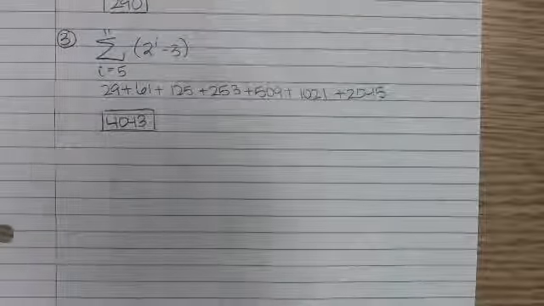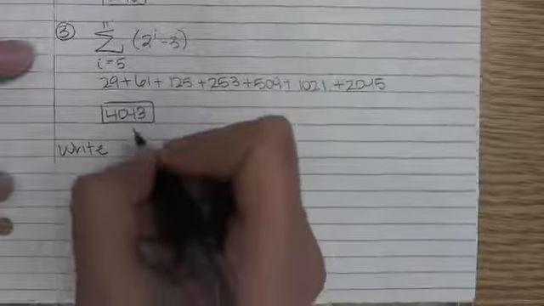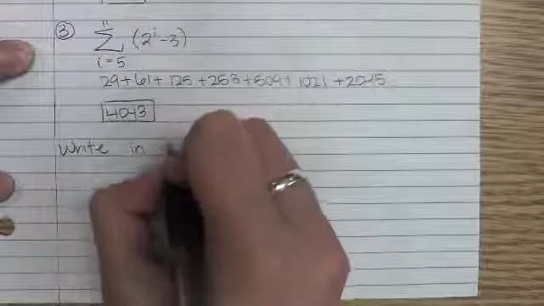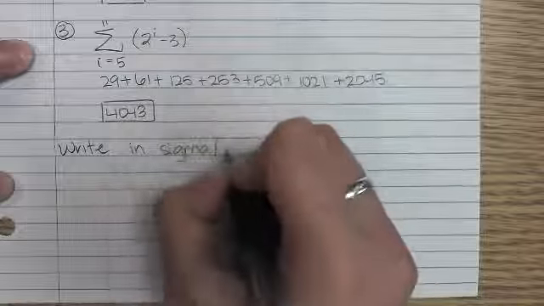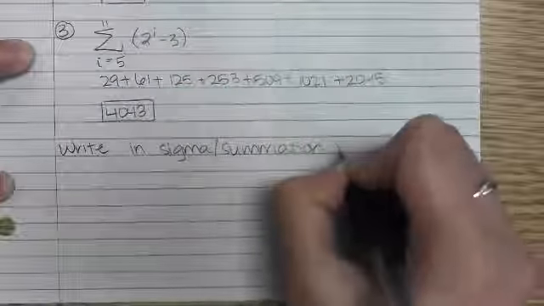Alright, so there's another way that we will work with the other types of series. We'll give you a pattern, and then we'll ask you to write it in the sigma or the summation notation. Remember, those are two different ways of saying the exact same thing.